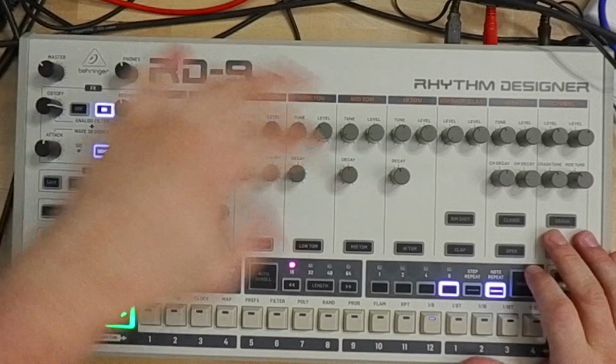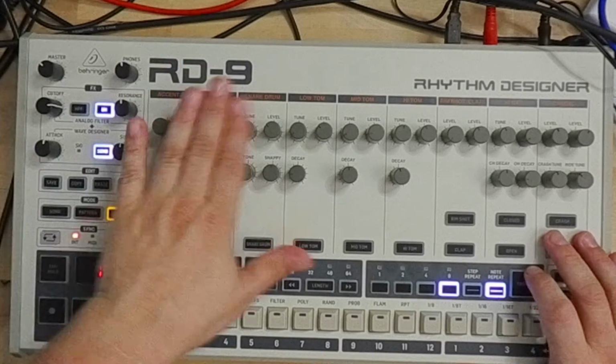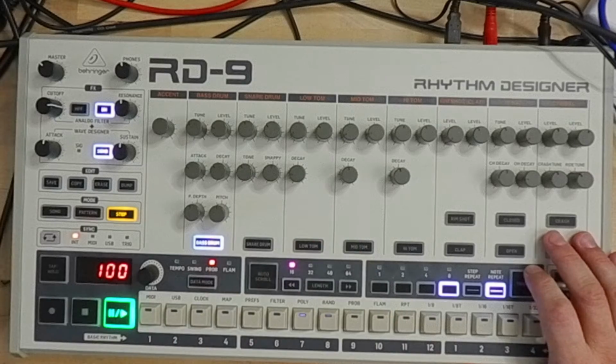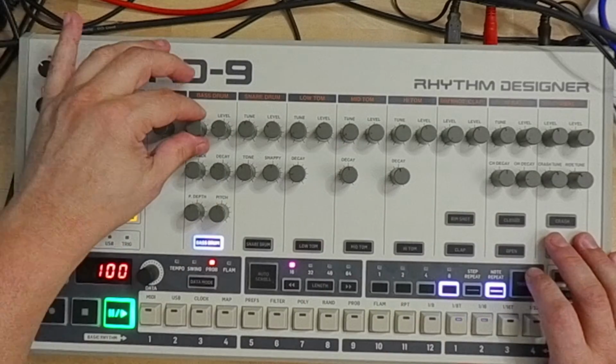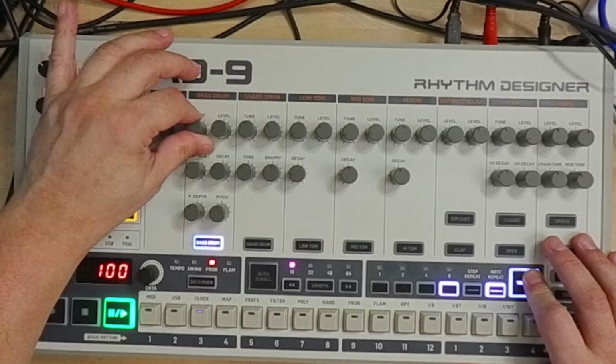The reason I'm using the bass drum instead of some other drum, you can use anything you want, and actually even the rim shot's really cool too, but you have so much control over the bass drum here.